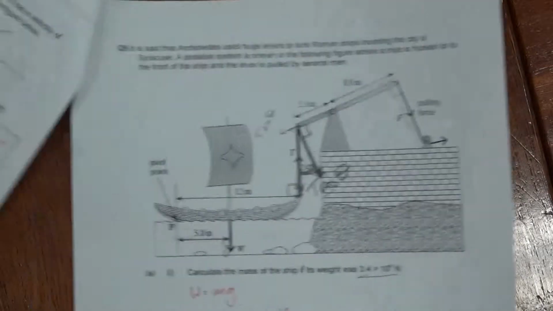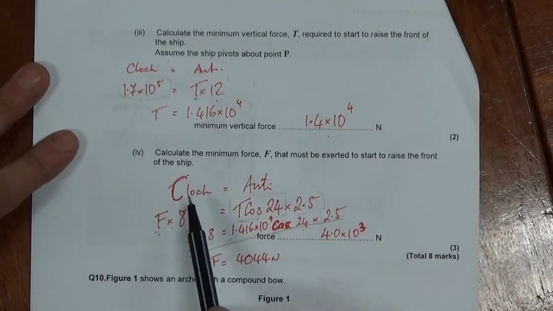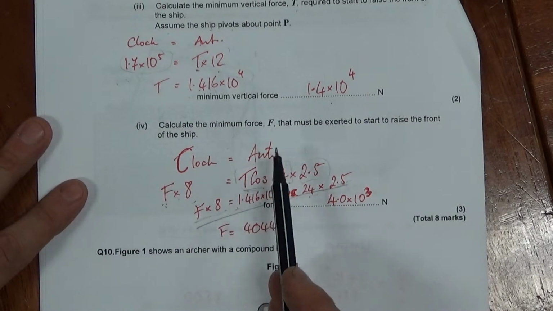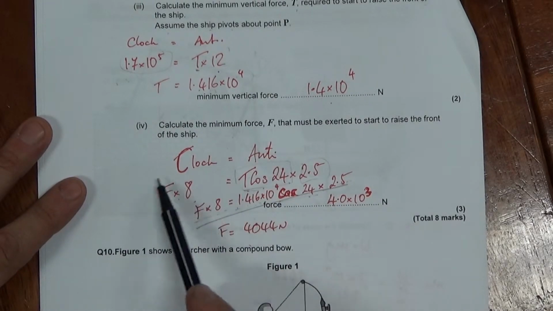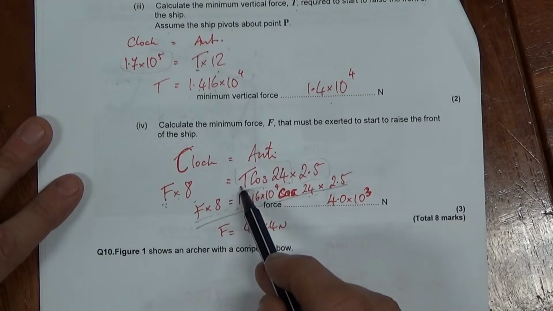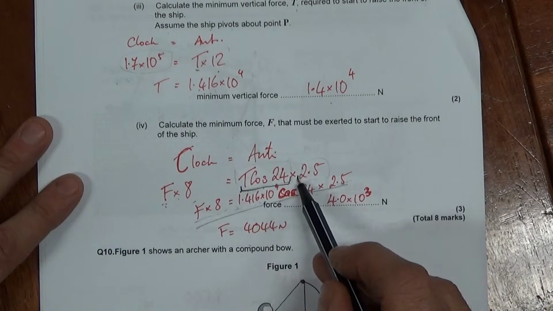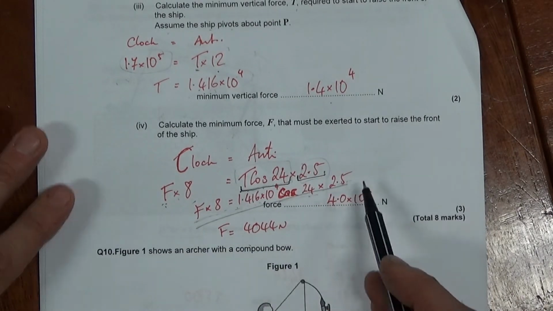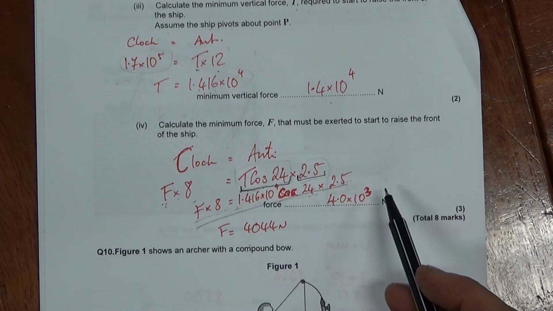Once we can set that up, solving is easy. We know clockwise is equal to anti-clockwise. So force times 8, the unknown force, equals T cos 24, that section there, times 2.5. When you solve for that lot, it comes out to 4044, or 4.0 times 10 to the 3 newtons.